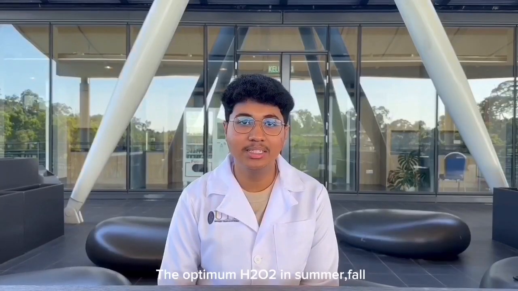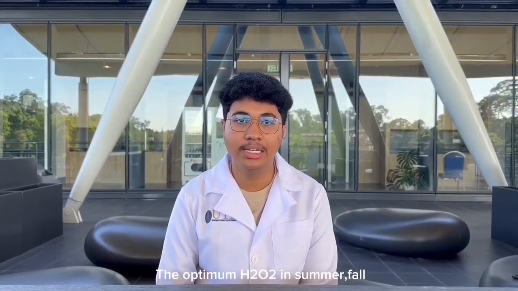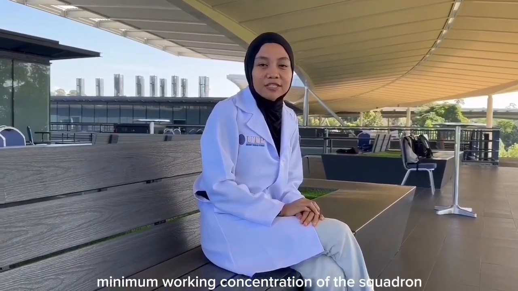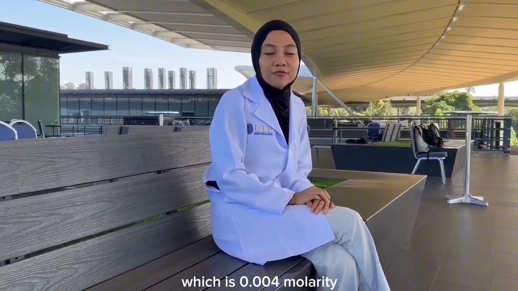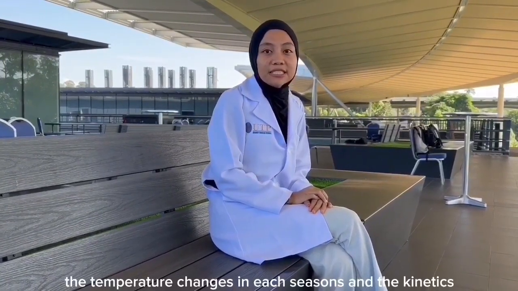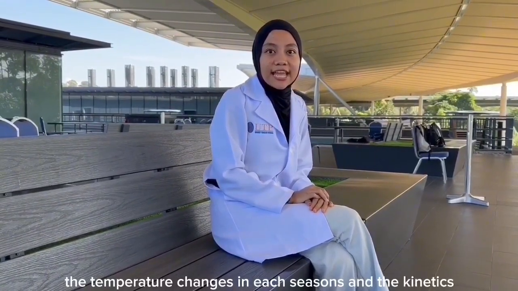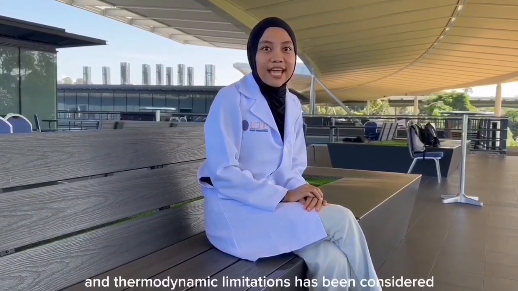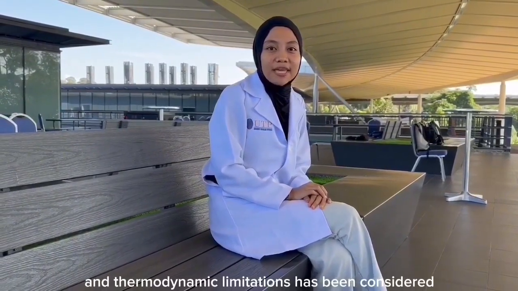The optimum initial concentration of hydrogen peroxide in summer, fall, spring and winter are 0.012 molar, 0.0114 molar, 0.014 molar and 0.0083 molar respectively. Throughout the project, all factors like activation energy, the minimum working concentration of the squadron, which is 0.004 molarity, the temperature changes in each season, and the kinetic and thermodynamic limitations have been confirmed.